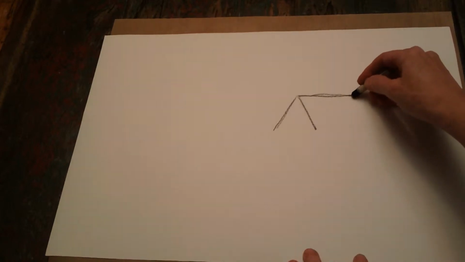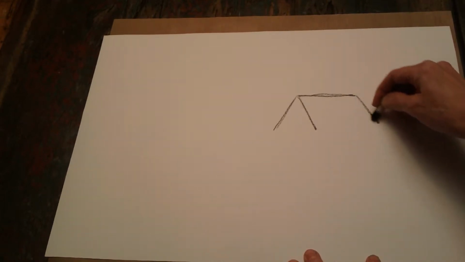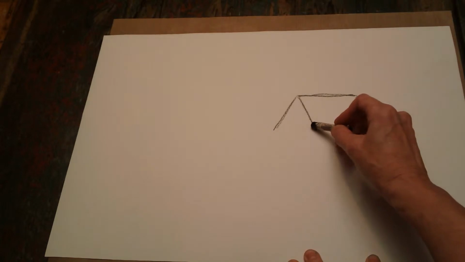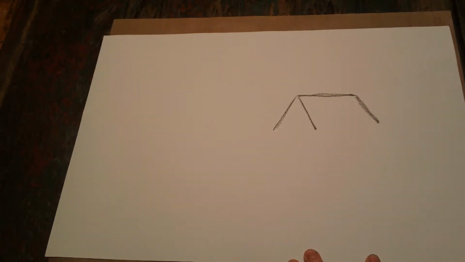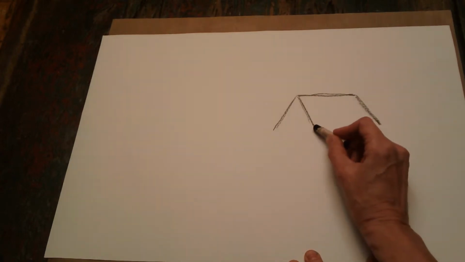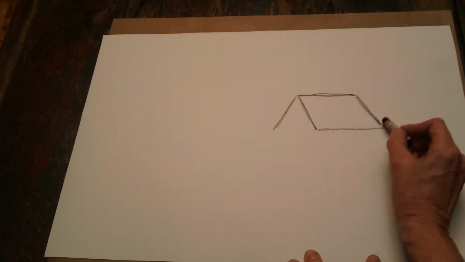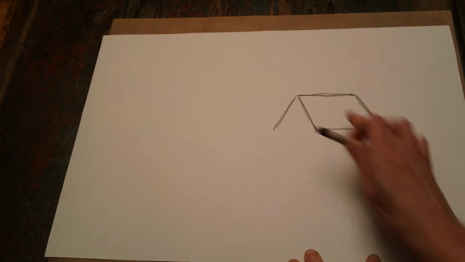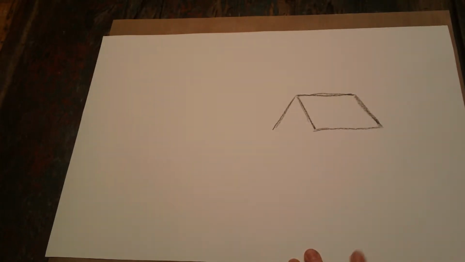Okay, here comes my dog. All right, now here I'm going to make a line diagonal, and this line matches this line. Okay? I'm going to connect, so you can quickly see that this is going to become the roof.